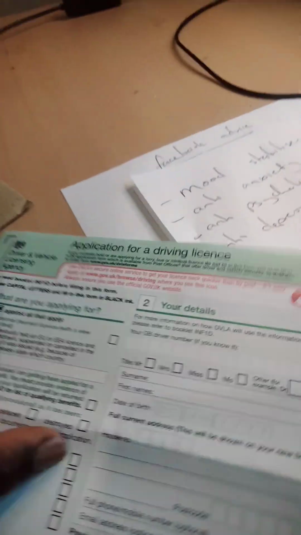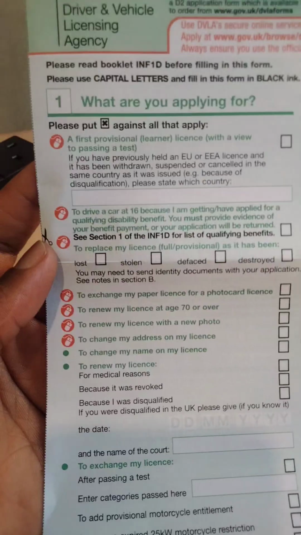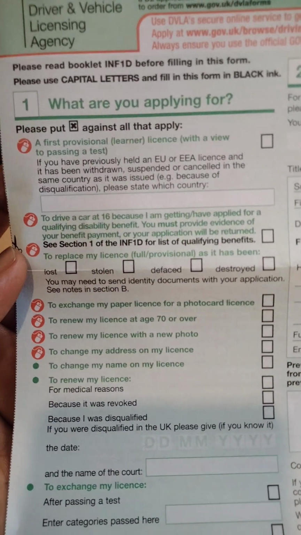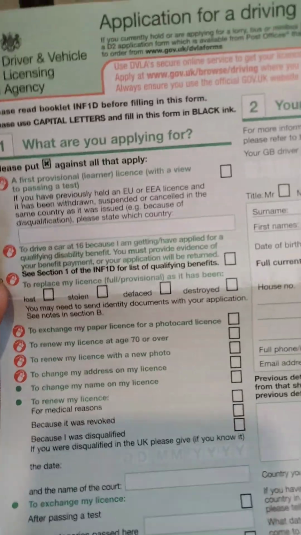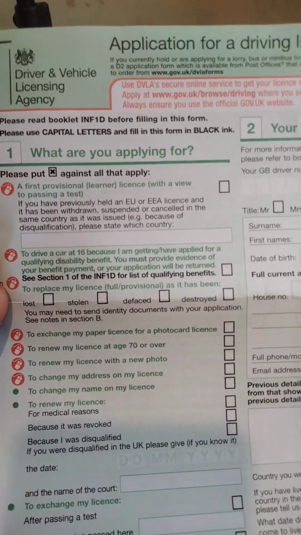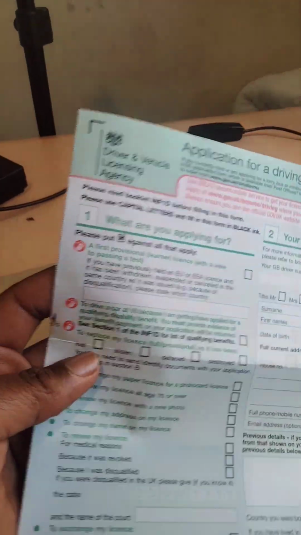So I'll go section by section. The first section is saying if you have previously held an EU or EEA license, you should indicate. You do not tick that one because you have not had a license from the EU.